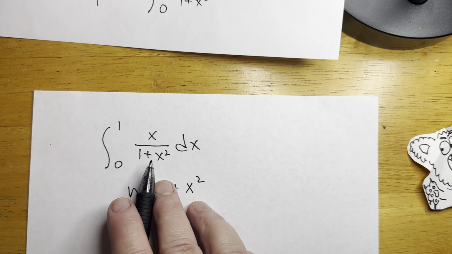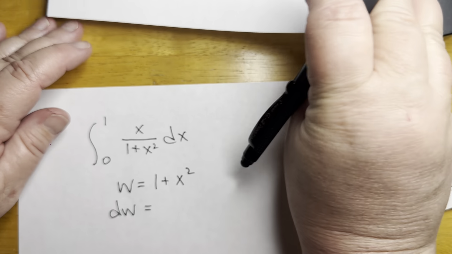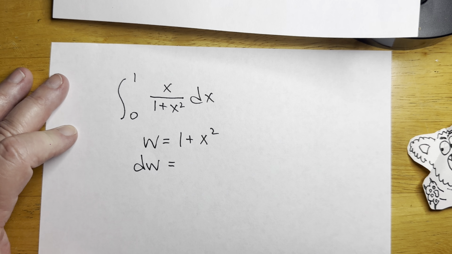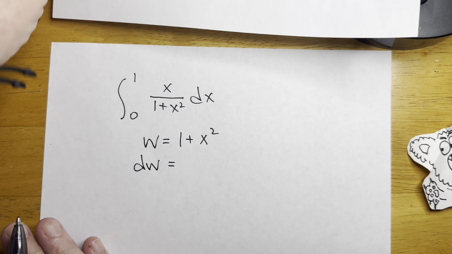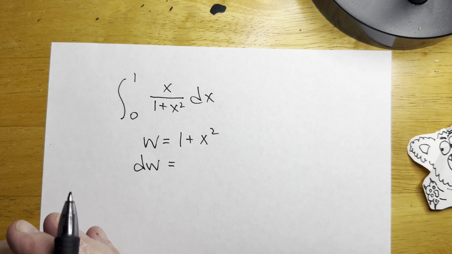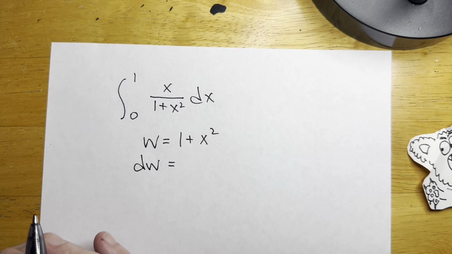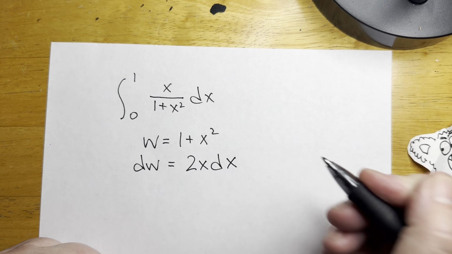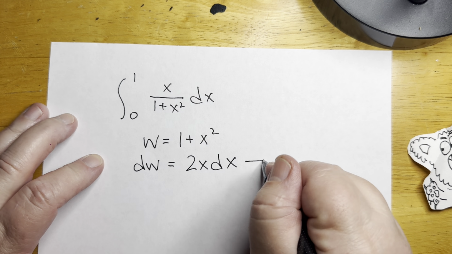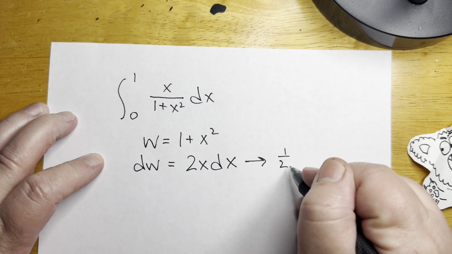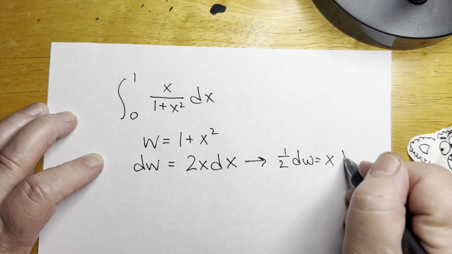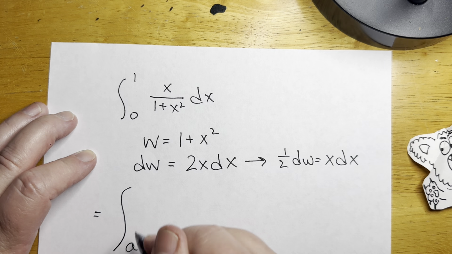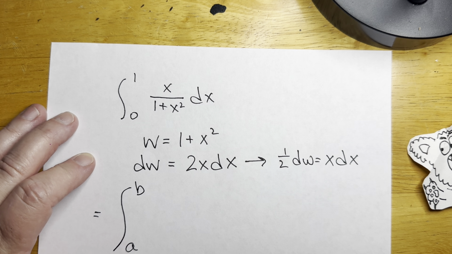So if I set the denominator equal to w, 1 plus x squared, what is dw? And we're doing exactly the same work. I mean, substitution and integration by parts are not that far apart. So dw is going to be 0 plus 2x dx. Okay, so in other words, if I have 1/2 dw, that's going to give me x dx. So my new integral is going to look like this.